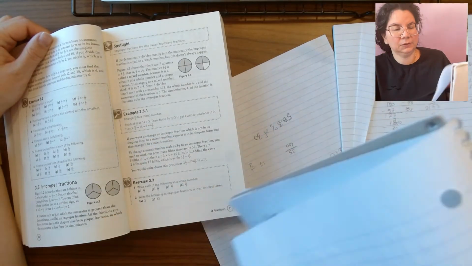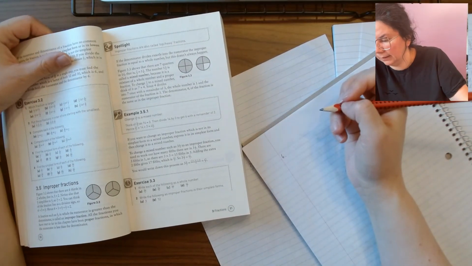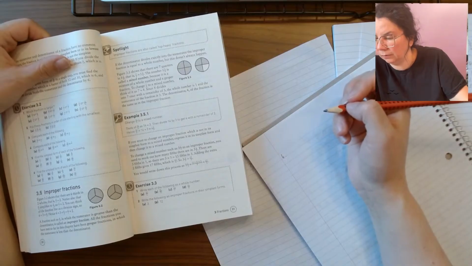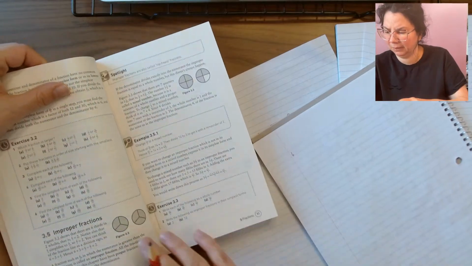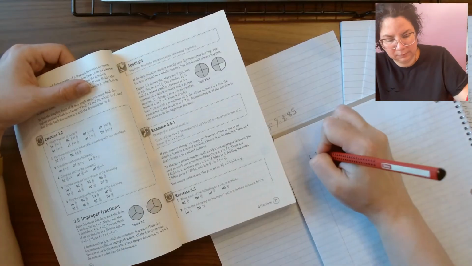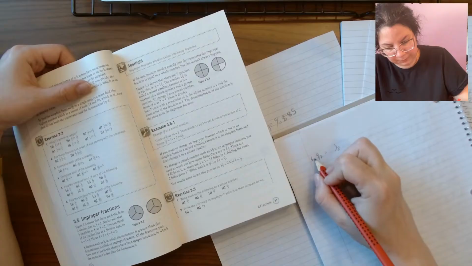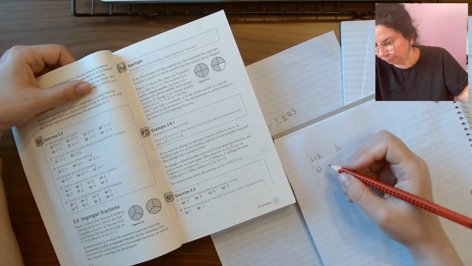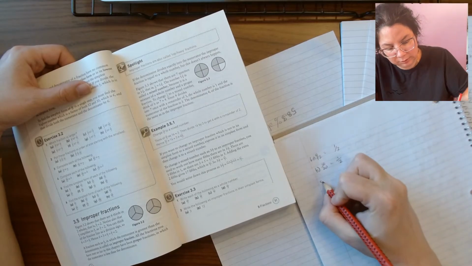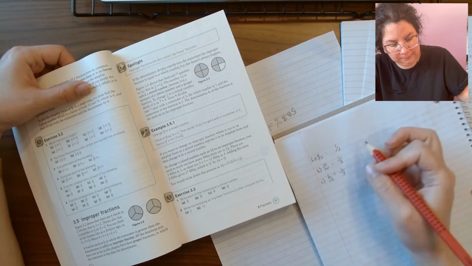Find the simplest form of each of the following. So the same thing, find the simplest form of each of the following, okay? 4 out of 12 equals 1 over 3. That's A. B. 10 over 20 is 1 over 2. C. 6 over 18 is 1 over 3.